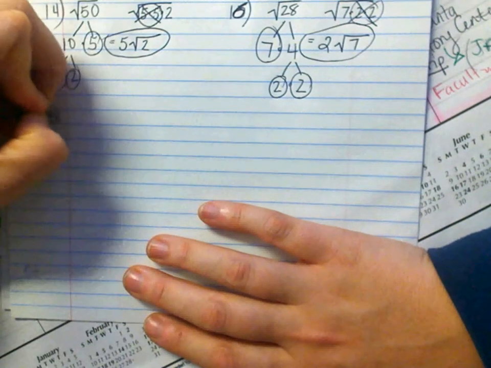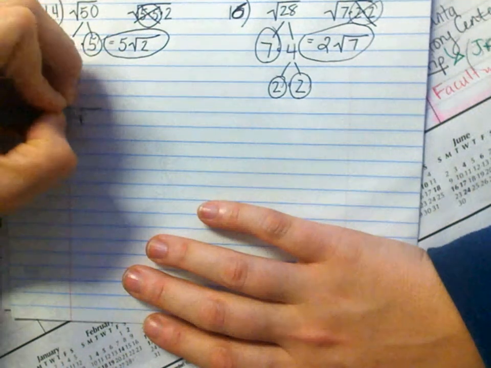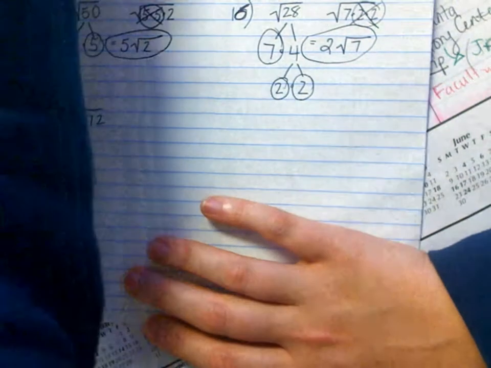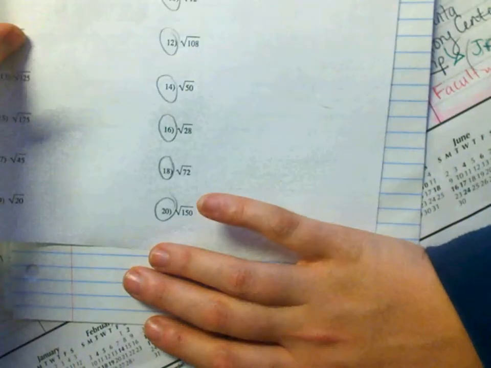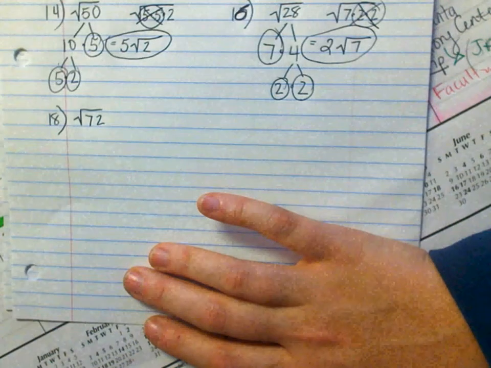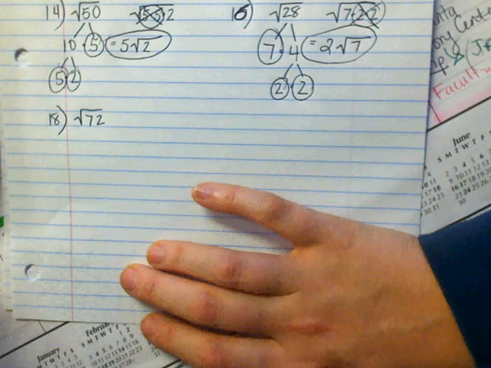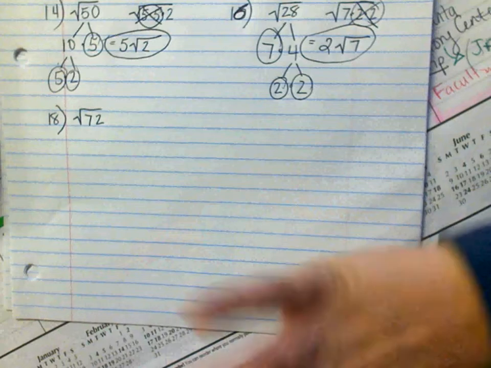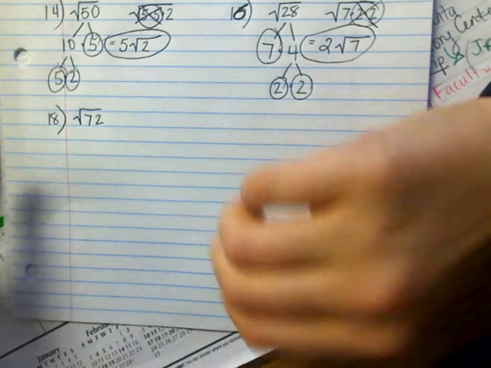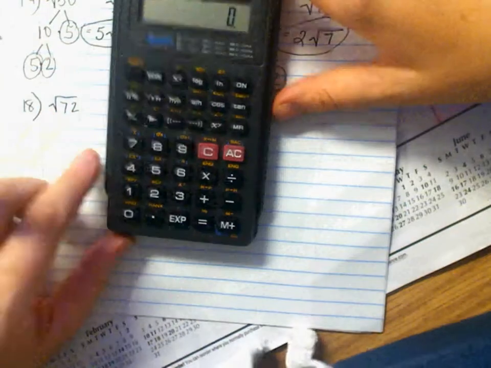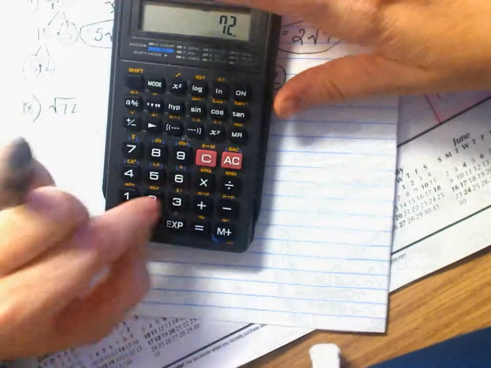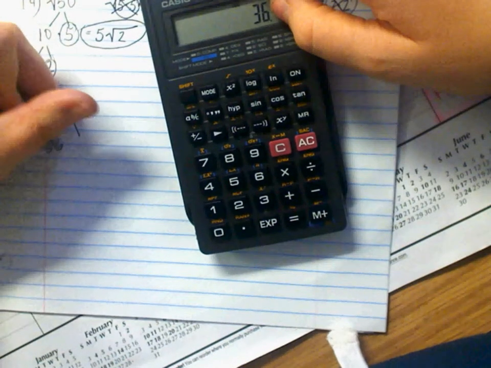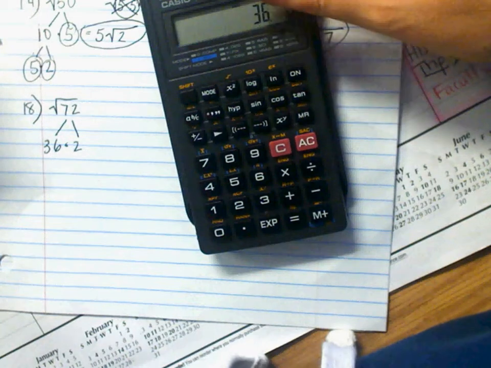Okay, so 18 is the square root of 72. And all this should be on a separate paper, guys. Don't try to squish everything in on here. You really need to write it on a separate sheet. For 72, let's just see, because I don't know how good you guys are with your multiplication facts. If you do know what multiplies to give you 72, that's fine. But let's just pretend that you didn't. You could do 72 divided by 2, and that gives you 36. So that means 36 times 2 is 72.